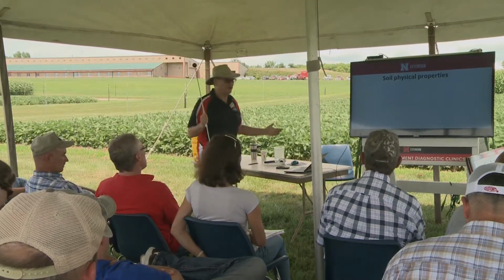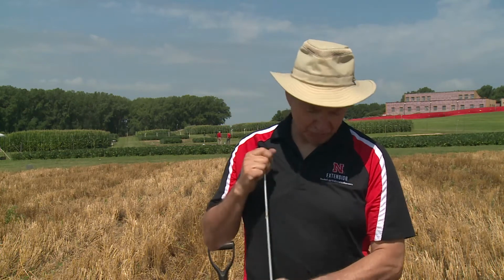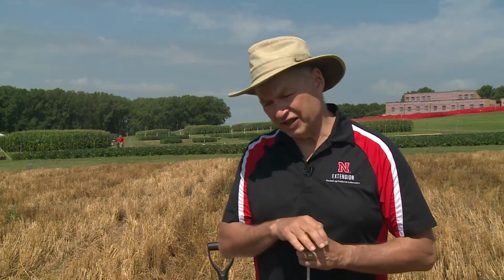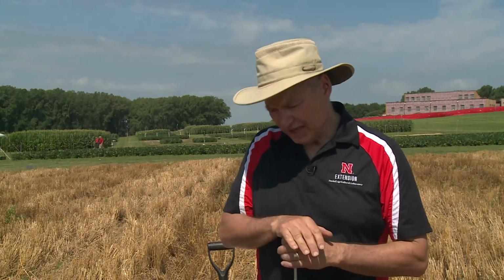What I have actually in my hand is just a rod, and they use this actually out west. You can see there's a little ball on the end. And in the western part of the state, they use this to find where the soil moisture is, because in wheat country, and this is wheat that we're standing in, we don't have as much wheat here in the eastern part of the state, but they could go out in the field and push this down, and then when they hit dry ground, they know.